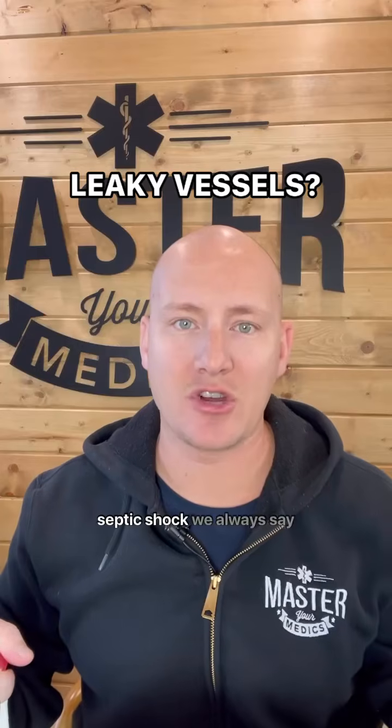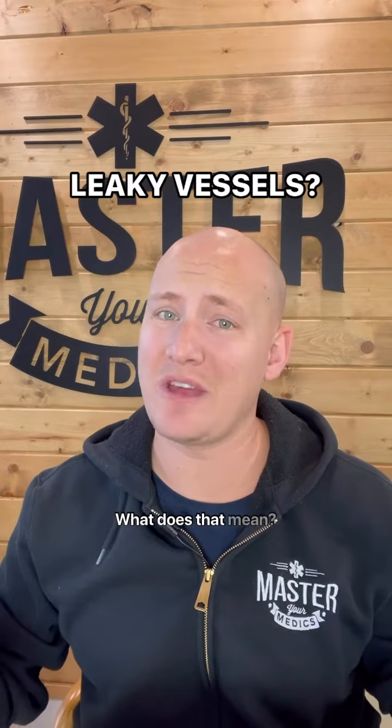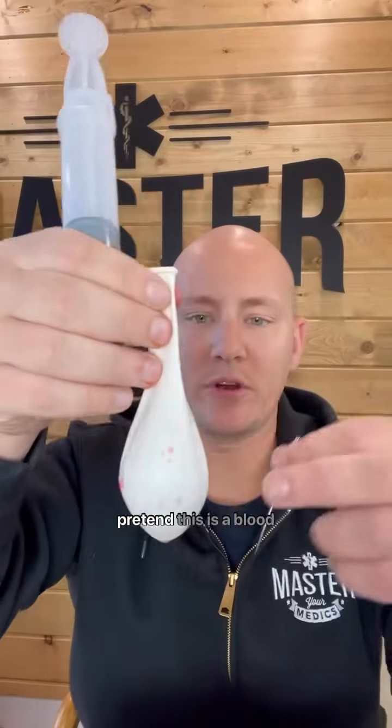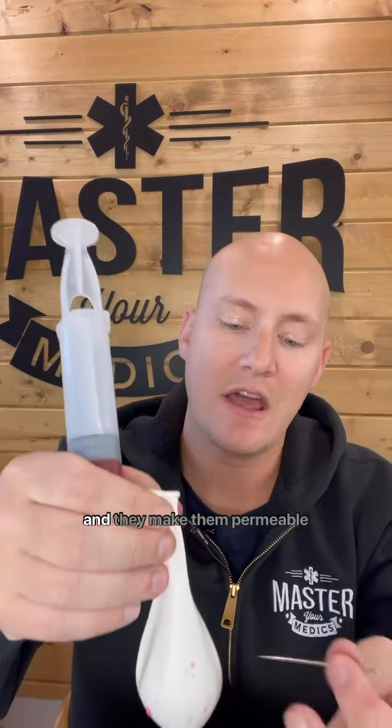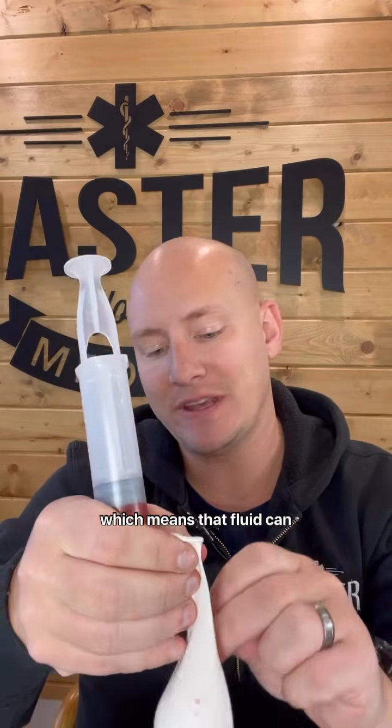With a patient that's in septic shock, we always say that their vessels get leaky. What does that mean? Let me show you. Okay, so we're going to pretend this is a blood vessel. We know that blood vessels are stretchy. They expand and they contract and they make them permeable, which means that fluid can leak through them.